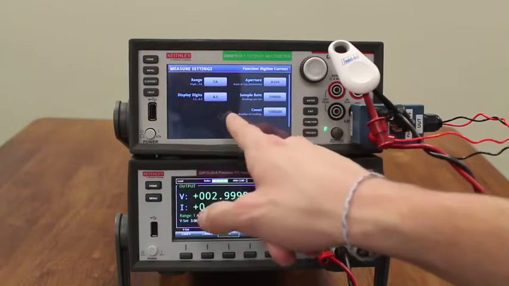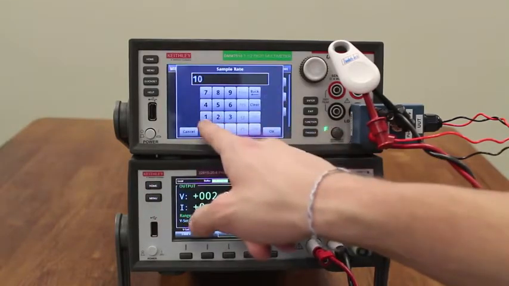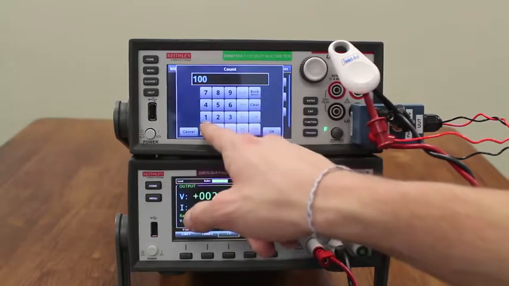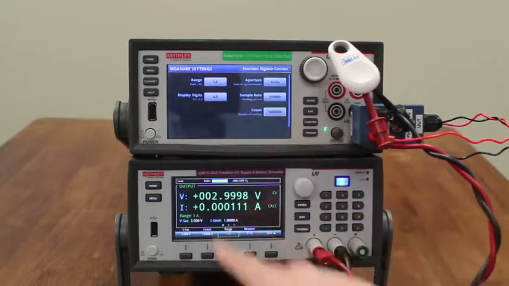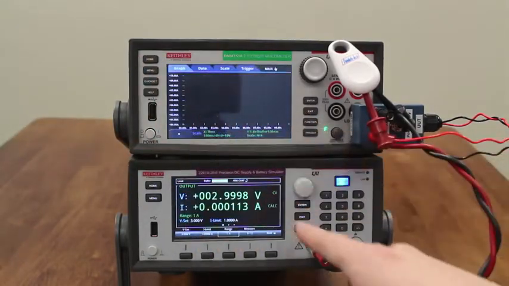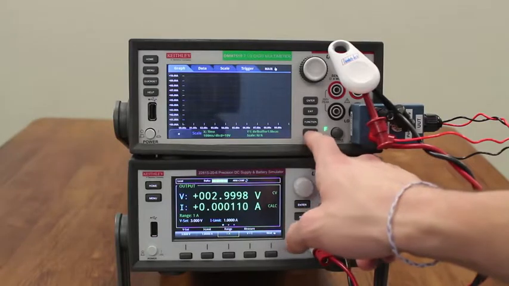We'll go to settings, change the sample rate to 100,000, and the count to 1 million. This will give us 10 seconds of data collection. Next, we'll go to the graph view and hit trigger.